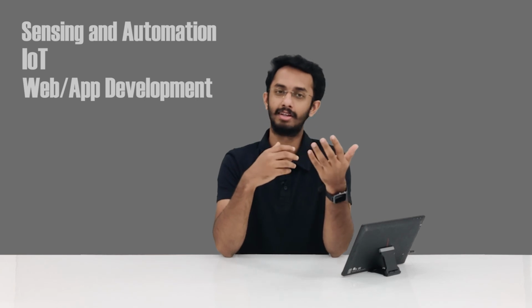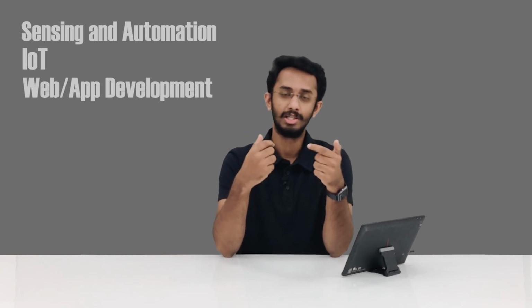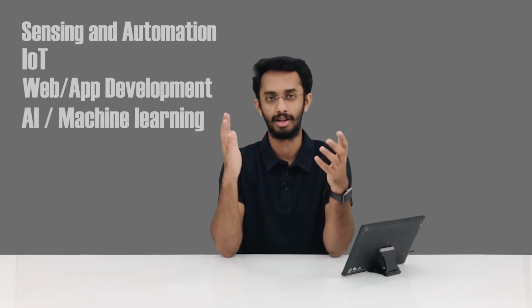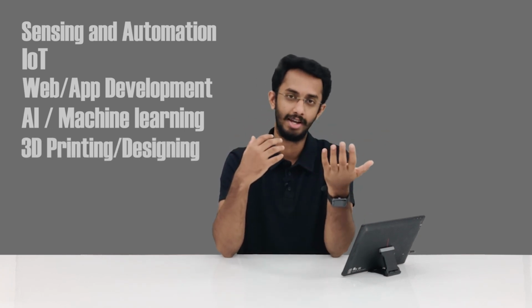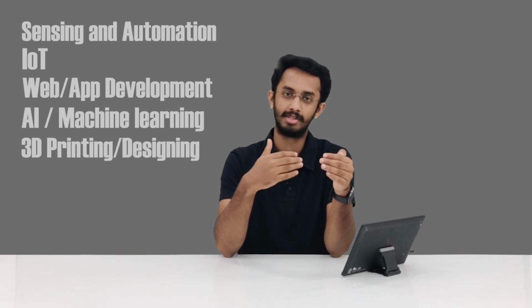Now previewing the data alone will not make a lot of sense. You need to analyze the data. That's where machine learning or AI comes into picture. So these 4 technologies along with 3D printing and 3D designing will give you an extra hand when compared to any other competitors in a hackathon.